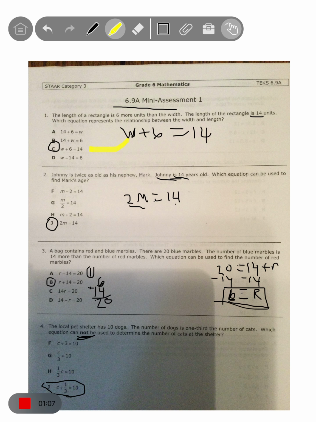Johnny is twice as old as his nephew Mark. Johnny is 14 years old. Which equation can be used to find Mark's age? Okay, you've got to have 2 of Mark's age to equal Johnny's age, which is 14. So 2m equals the 14, which is here. All right, great job on that one.